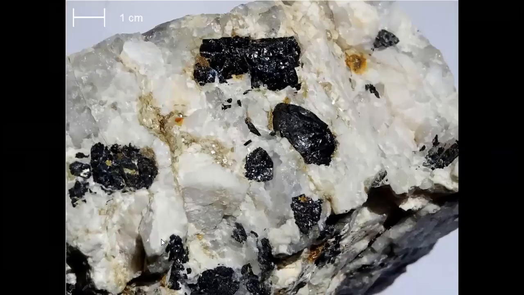Let's have a look at another piece. There's a bit more detail. Here you can see there are some striations on that piece, slightly more lustrous, but nowhere near the glossy plastic luster that you would need to identify this one as an amphibole.